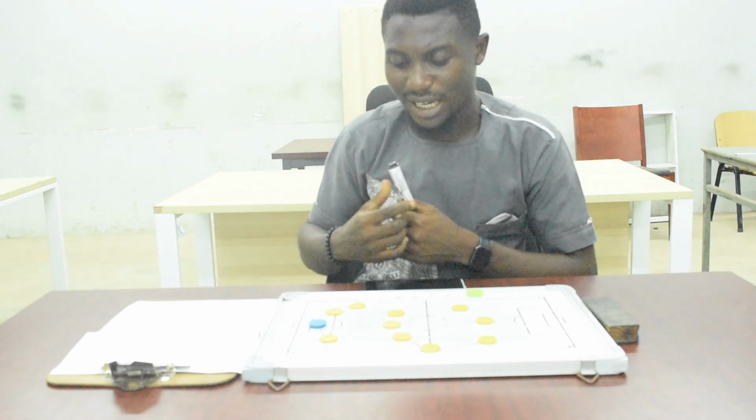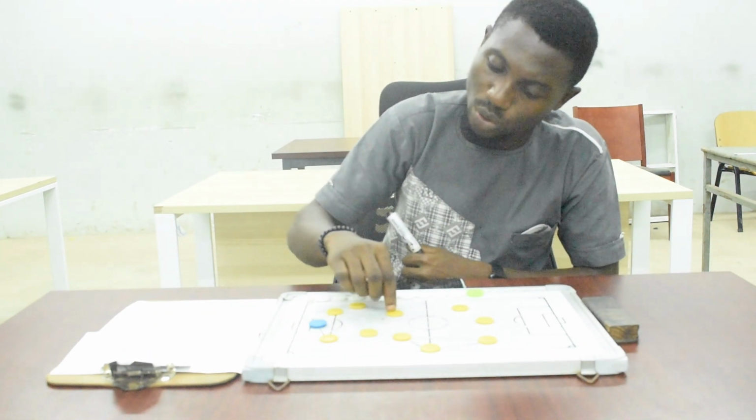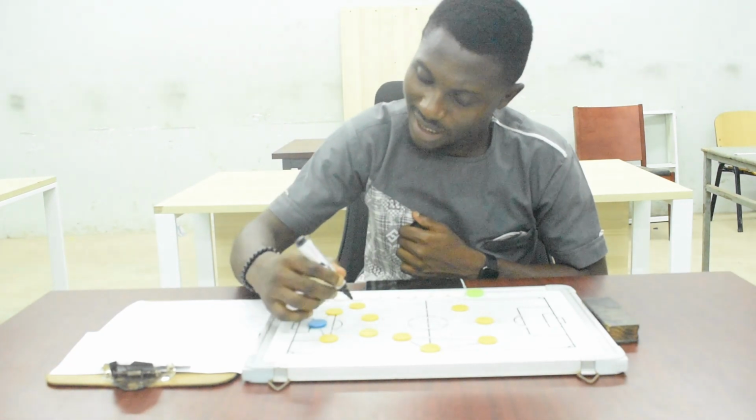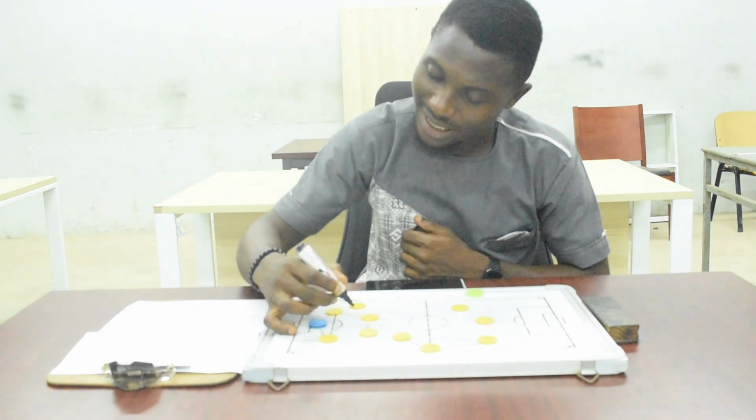Now, the next thing in line is how McAllister and Endo operated in front of this back three here, giving them that pentagon shape I was talking about.